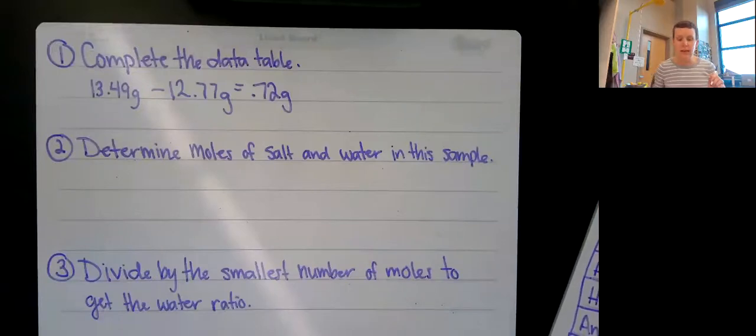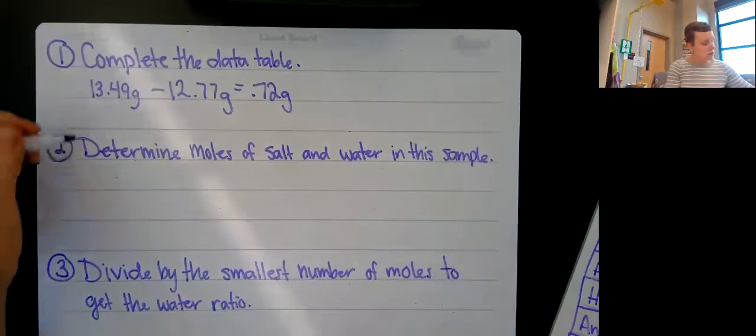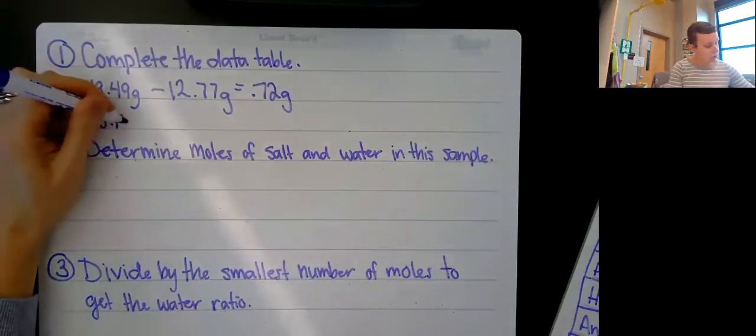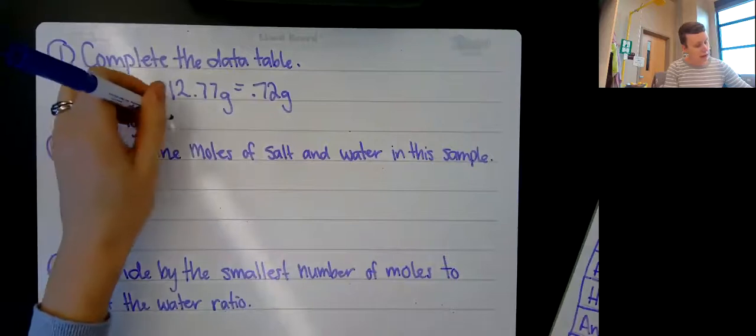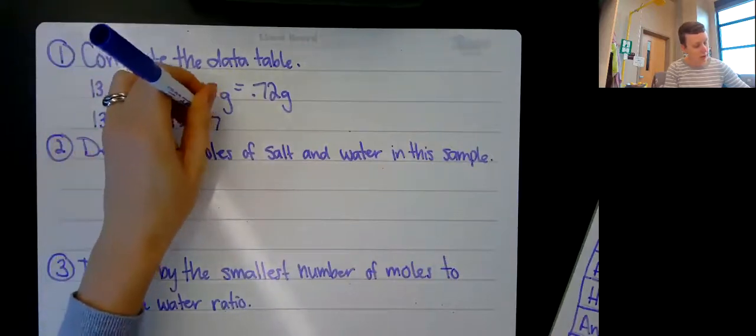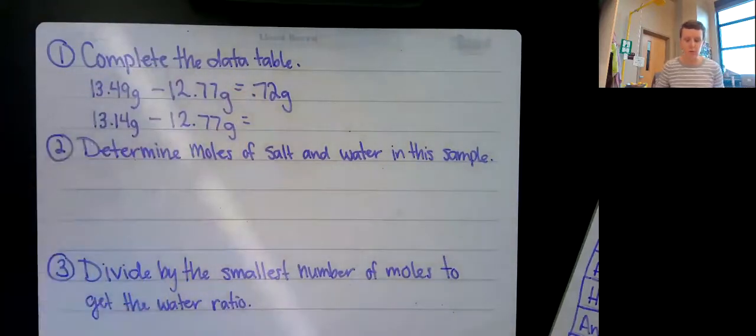Okay, next, the anhydrous salt. Again, in the data table, we have the mass of the anhydrous salt in the crucible, and we have the mass of the crucible. So we just do a little subtraction there. 13.14 grams, subtract the crucible. I mean, look at the words.